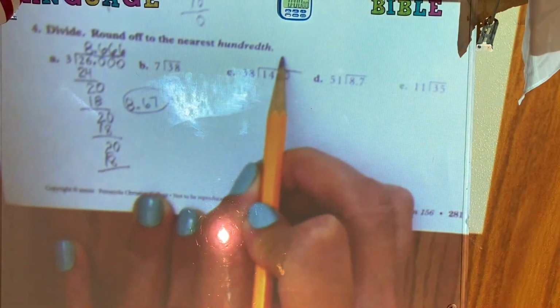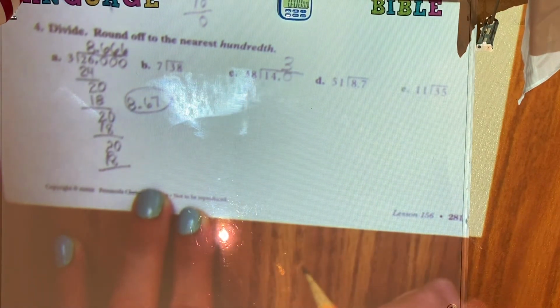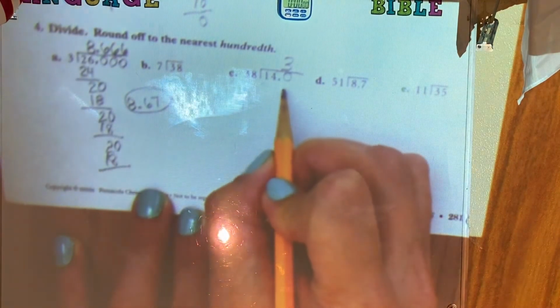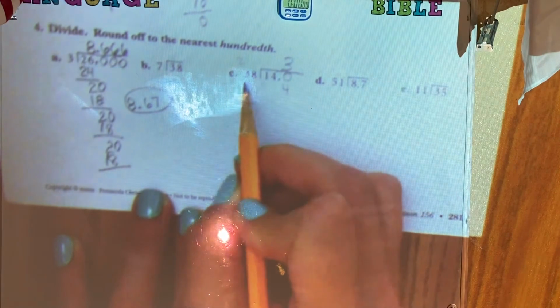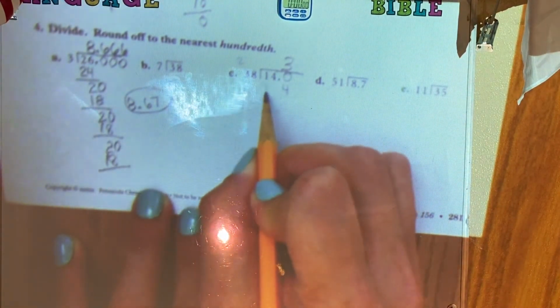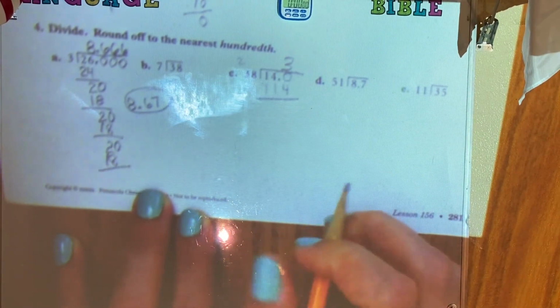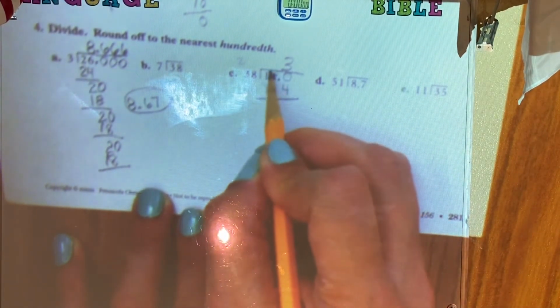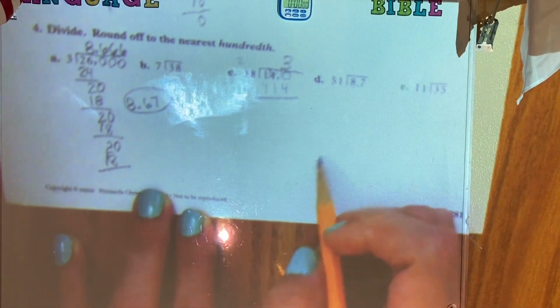If I'm not mistaken, that's 3. So 3 times 8 is 24, right? I have 2. 3 times 3 is 9, and 2, 11.